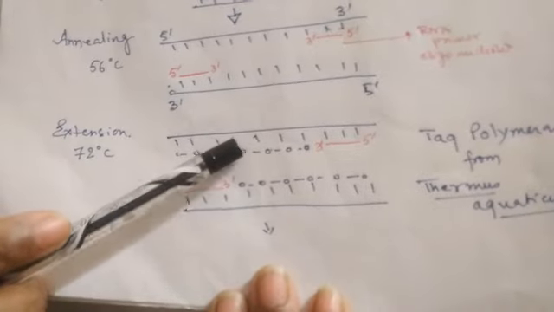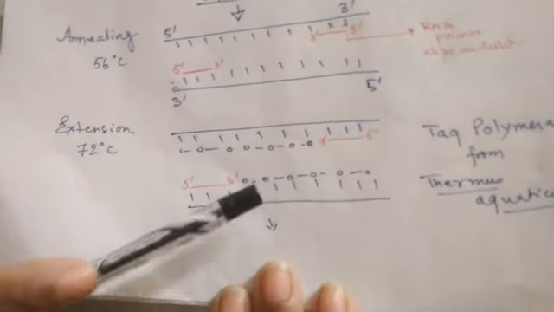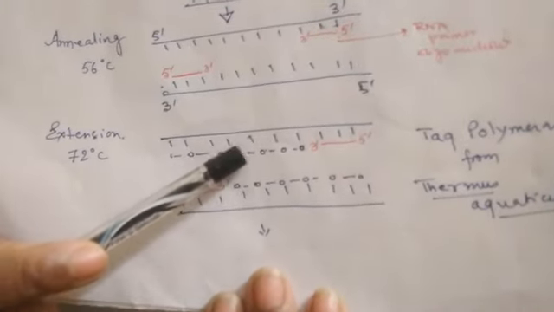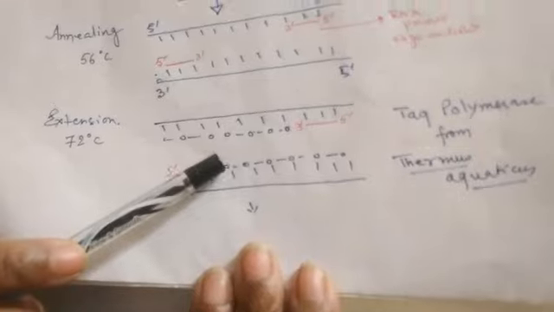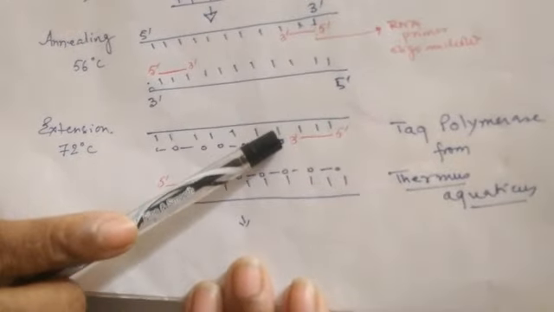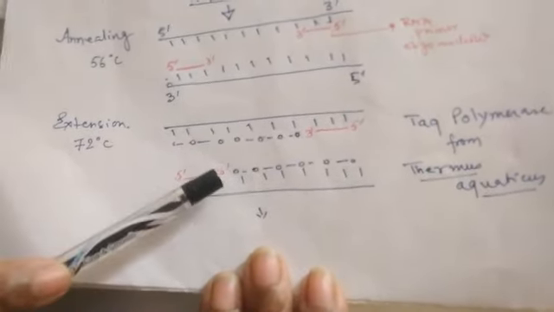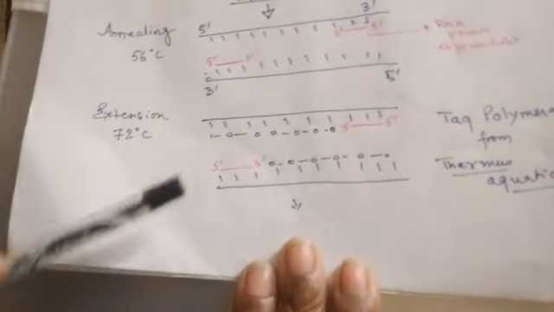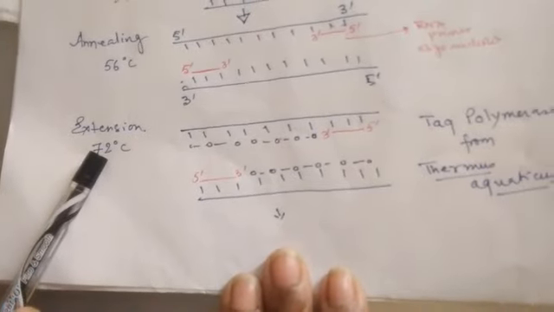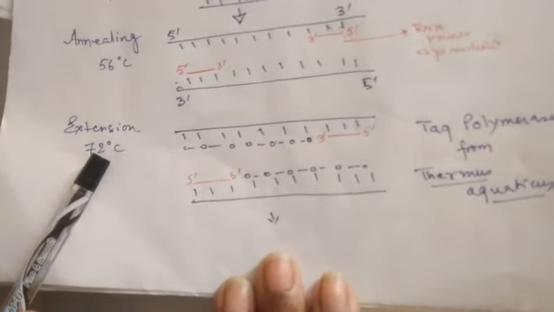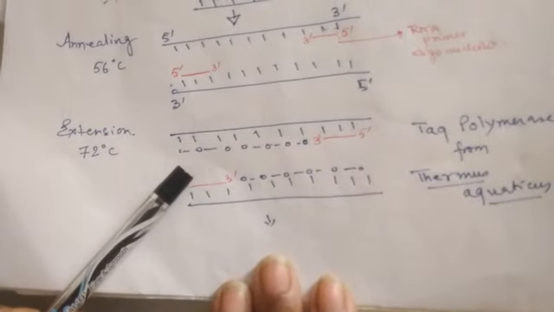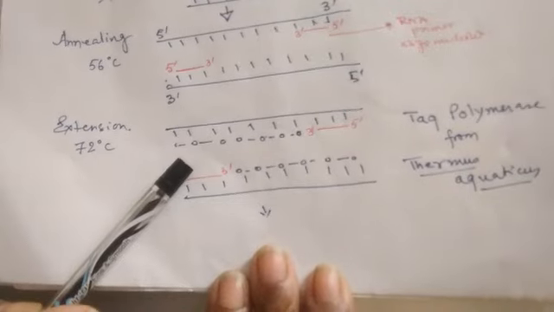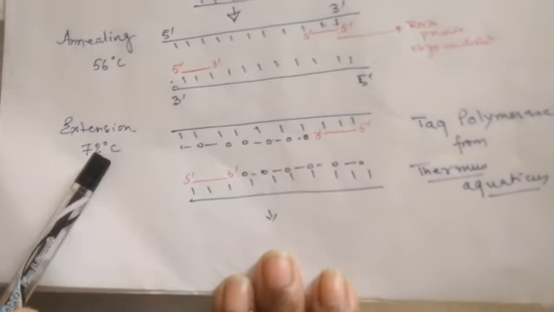But we need lots of deoxyribonucleotides so that the polymerization can occur, and we need DNA polymerase. The problem is that this is done at a temperature of 72 degrees centigrade, and DNA polymerase, like other enzymes, is a protein, and proteins get denatured at this temperature.